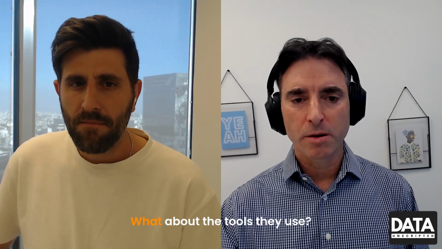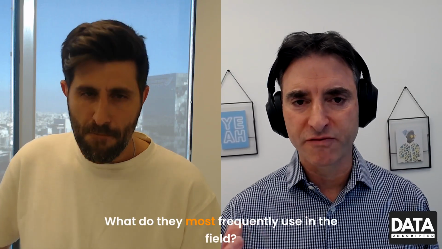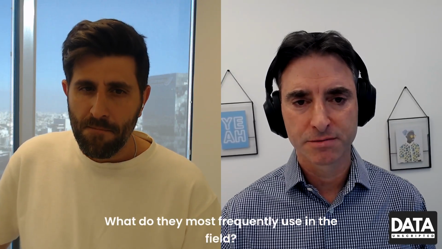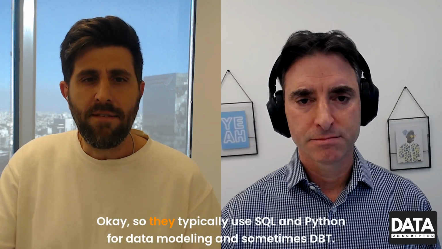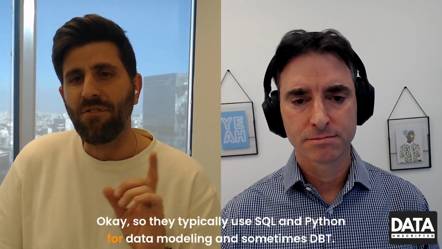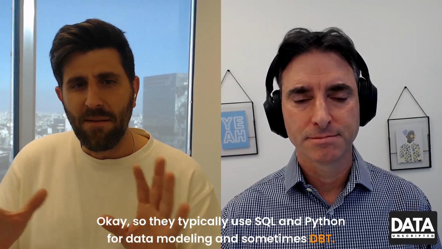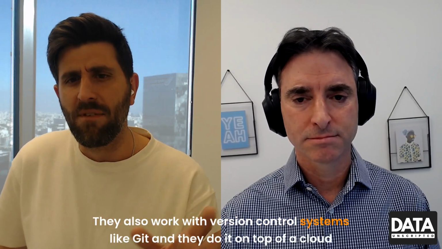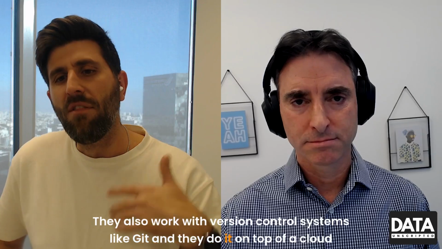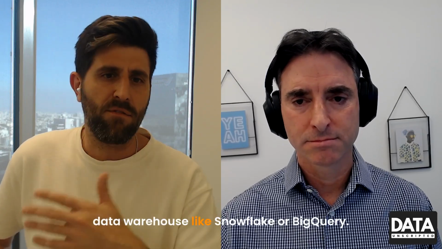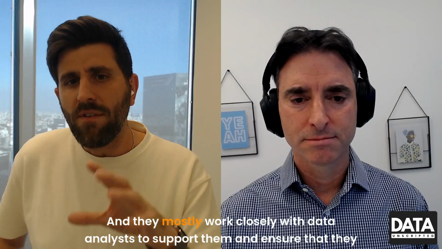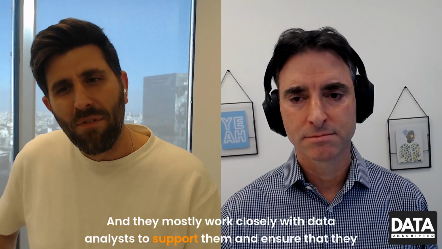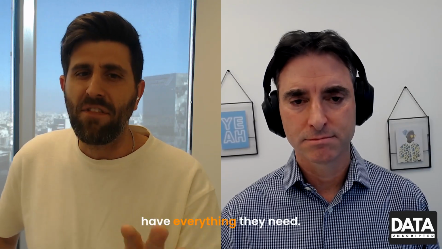Got it. What about the tools they use? What do they most frequently use in the field? So they typically use SQL and Python for data modeling, and sometimes dbt. They also work with version control systems like Git, and they do it on top of a cloud data warehouse like Snowflake or BigQuery. And they mostly work closely with data analysts to support them and ensure that they have everything they need. Spot on.